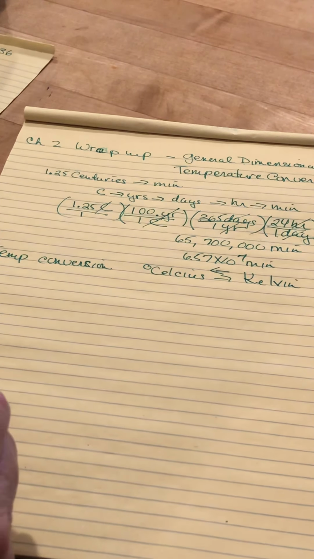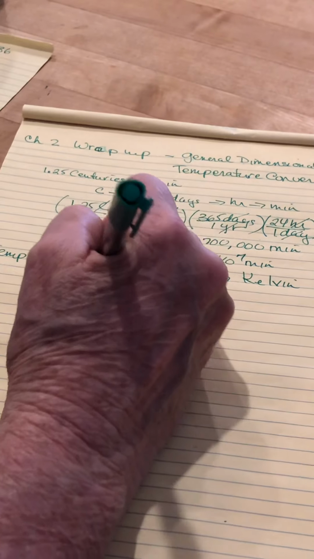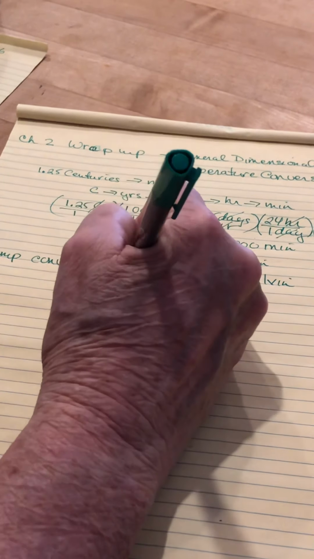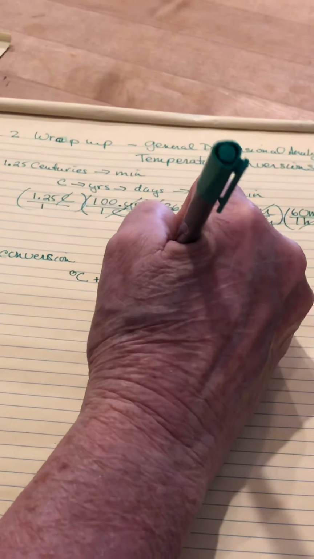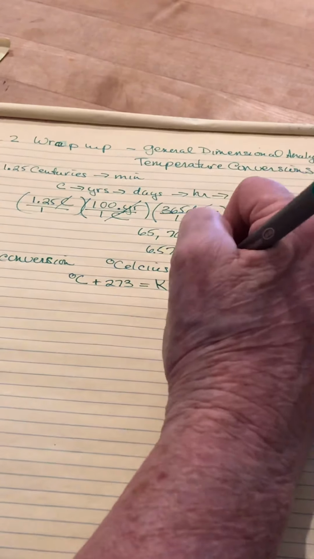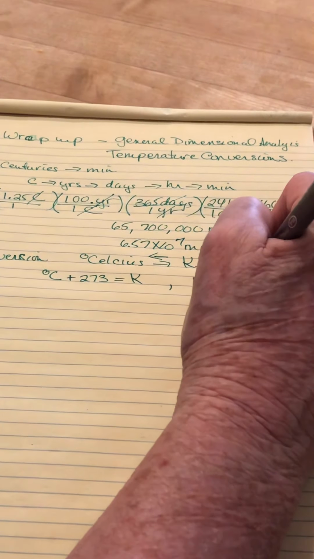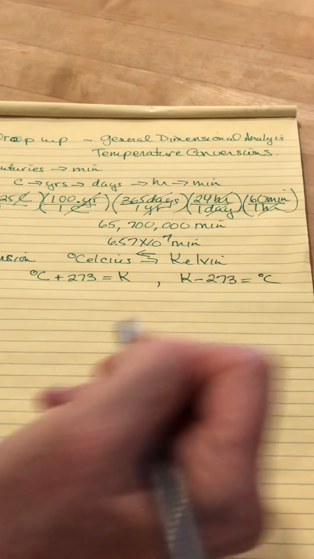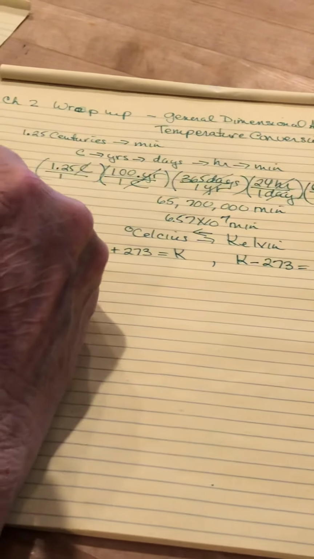That's terrible. Okay, so to get from Celsius to Kelvin, I take degrees C and I add 273 and that will give me kelvins. And if I want to go from kelvins to Celsius, I take kelvins, I subtract 273, and I get degrees Celsius. So let's do something fairly useful. Let's look at room temperature.